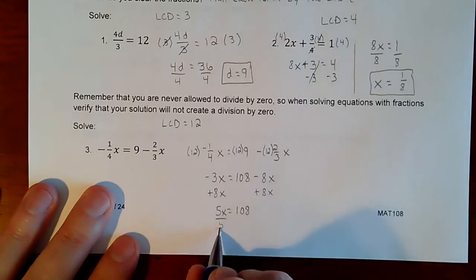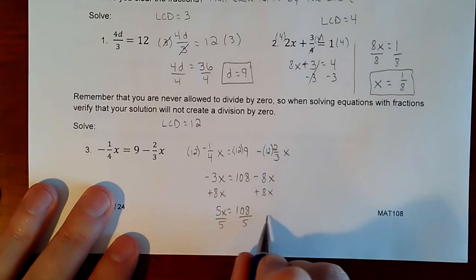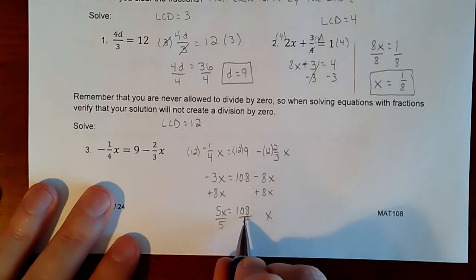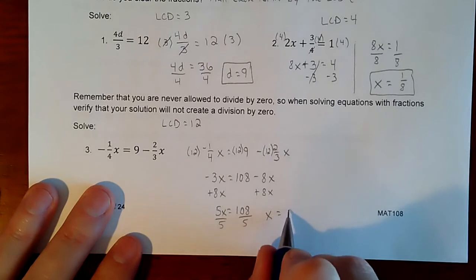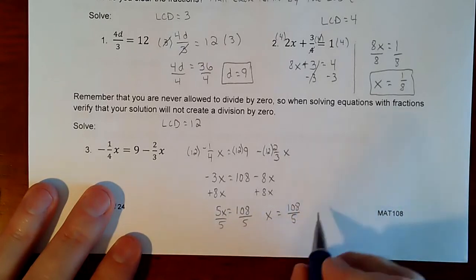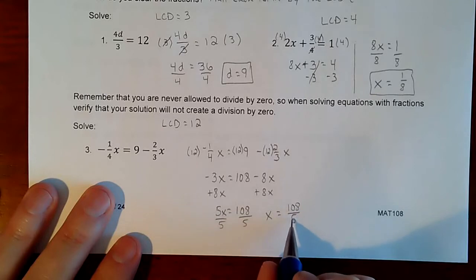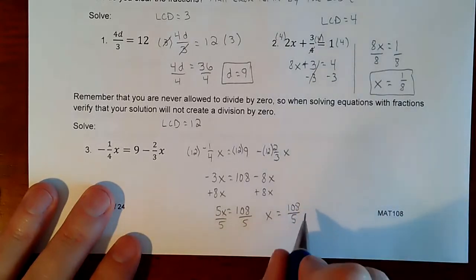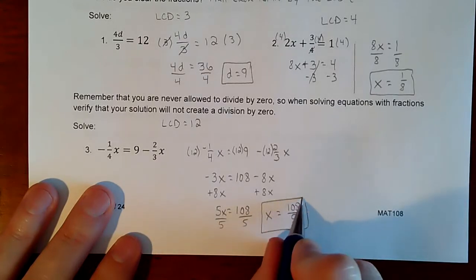Divide by 5. That doesn't go in evenly, so I'm just going to leave it as 108 over 5. Unless I have to do this, then I'll have to see how many times 5 goes into 108, what the remainder is, and then I'd have a mixed number out of that.